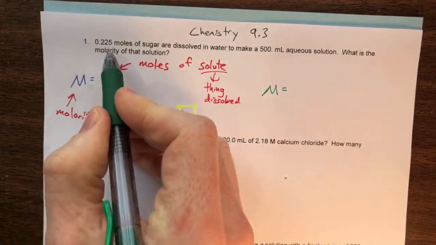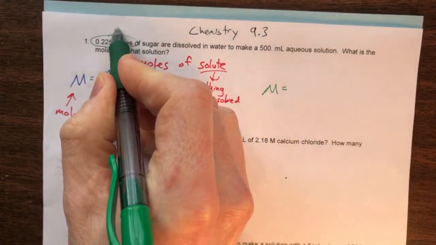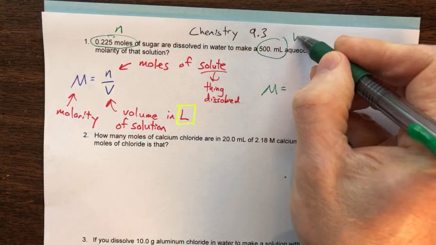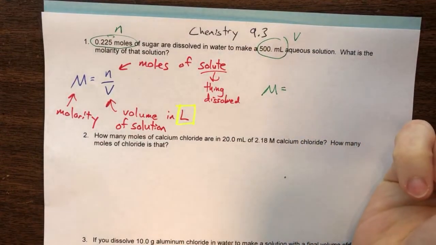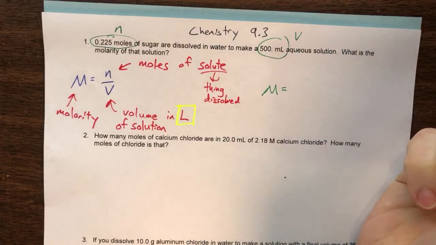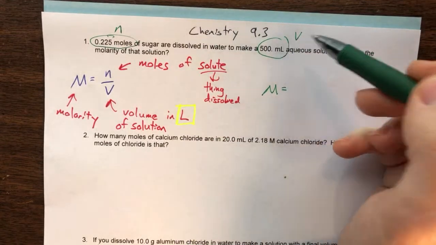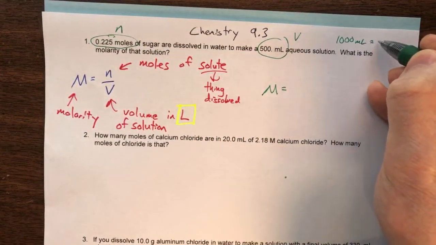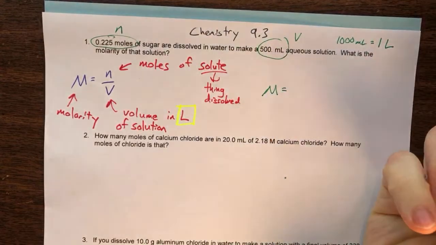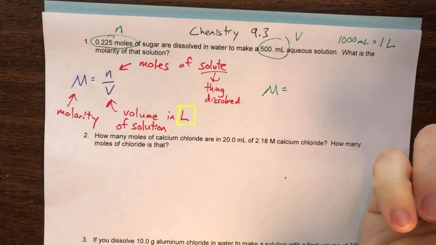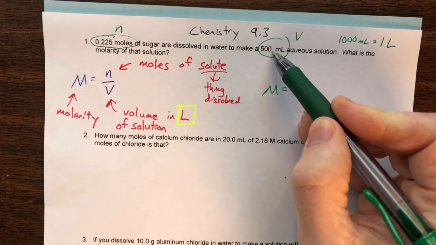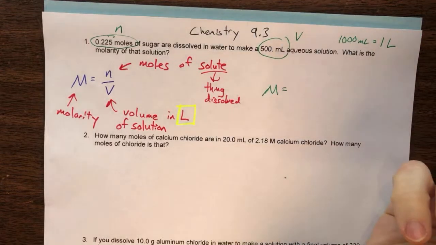And it's going to be this 0.225 moles. That's going to be our n. And this 500 milliliters, this is going to be our volume, but the volume must be in liters, so we need to convert that to liters. So you think about it, okay, 500 milliliters. Well, keep in mind that 1,000 milliliters is 1 liter. So 500 is going to be half of that. Or we can think about it a different way. Anytime you're converting from milliliters to liters, you need to take that decimal point and move it 3 spots to the left. You need to take that number and divide by 1,000.